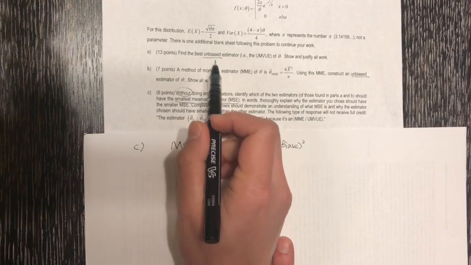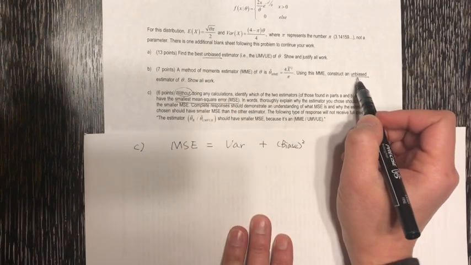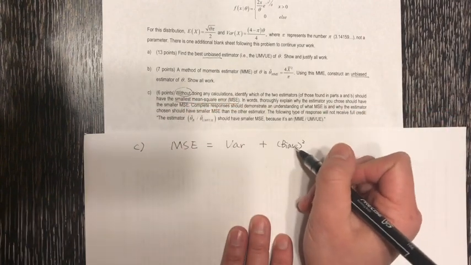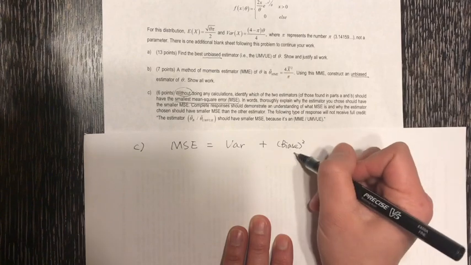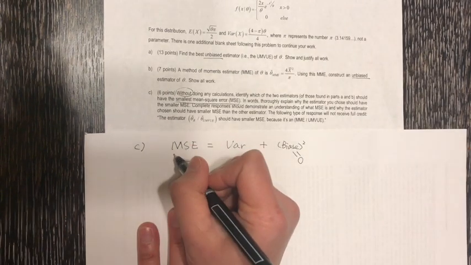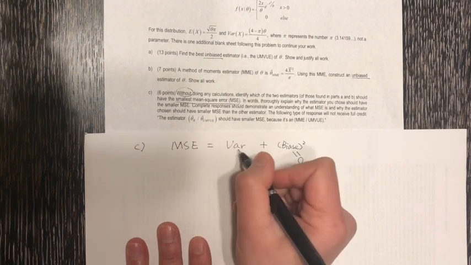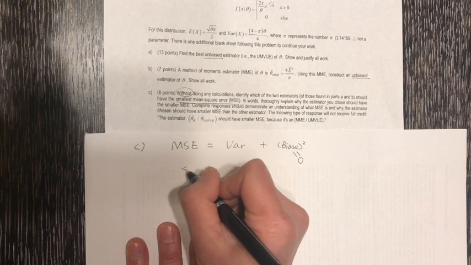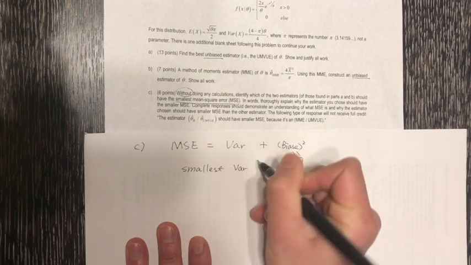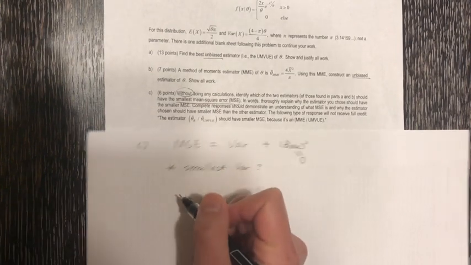The answer for A is an unbiased estimator, and the answer for B also is an unbiased estimator. So we know the bias for answers A and B is equal to 0. So finding the smallest mean square error is about finding the smallest variance. This is our goal.